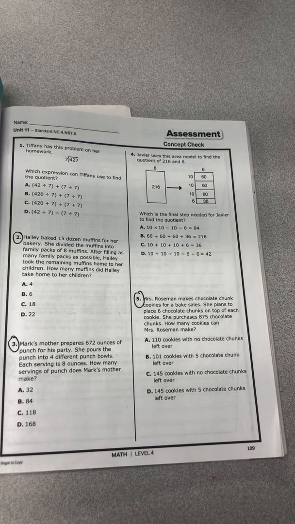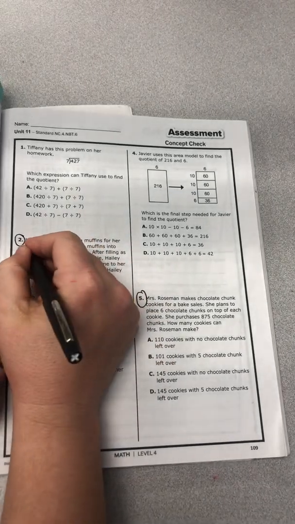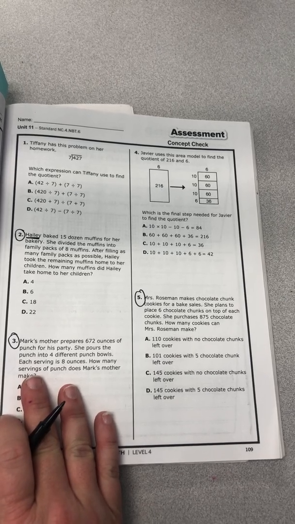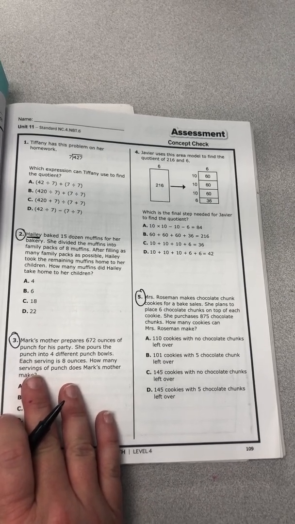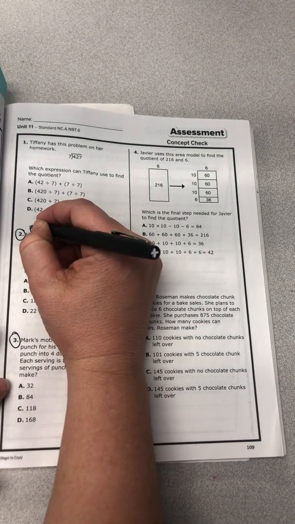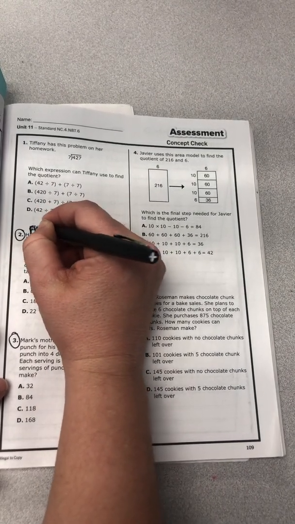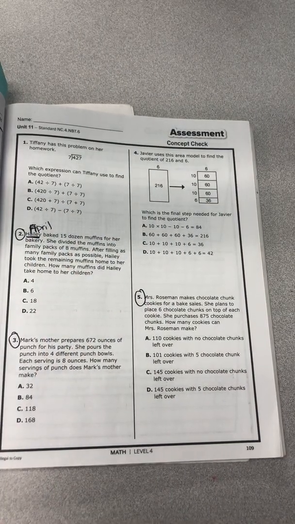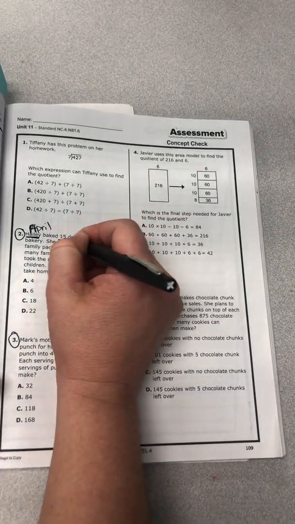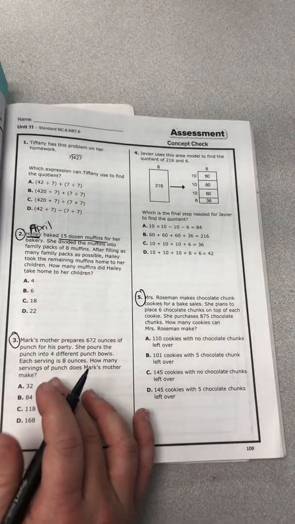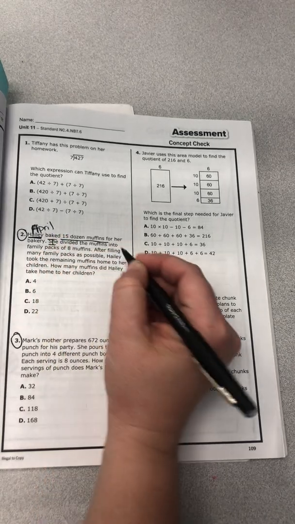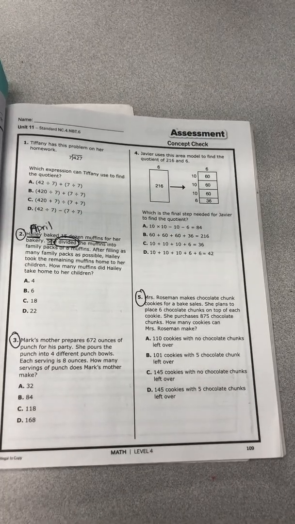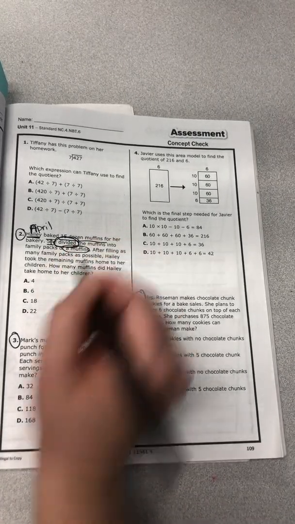Wonderful. So now let's pull the information out. Haley, what do I do? I'm going to put myself in there. I'm going to say Miss Piper. I'm going to say April because y'all obviously know my first name, so it's not that big of a deal. So I baked 15 dozen muffins for my bakery. I divided, look at that keyword right there. Divided the muffins into family packs of 8 muffins.